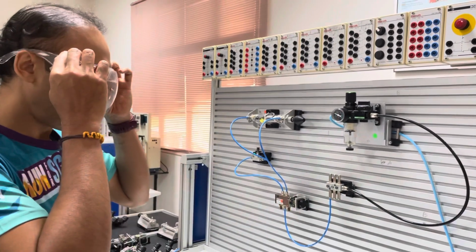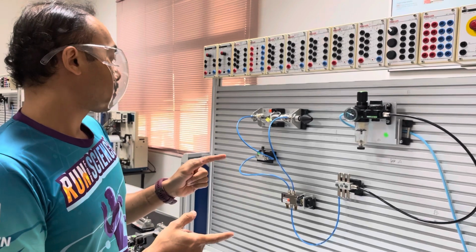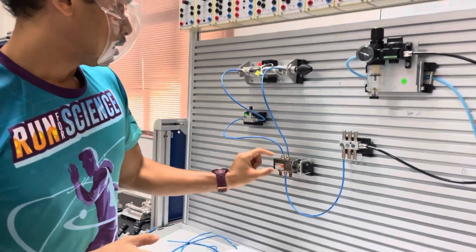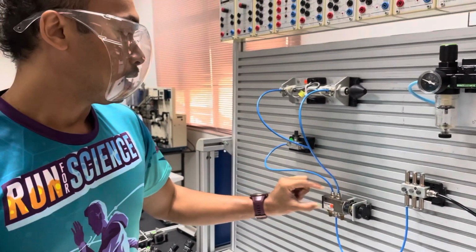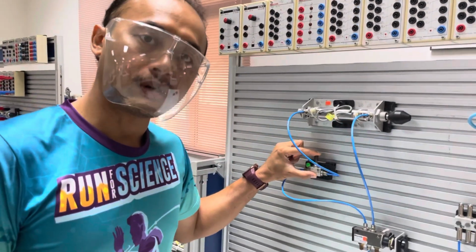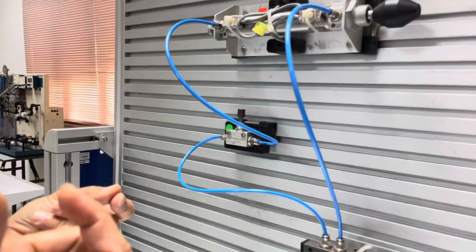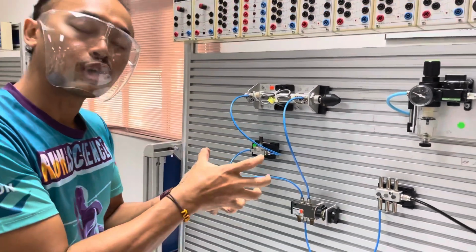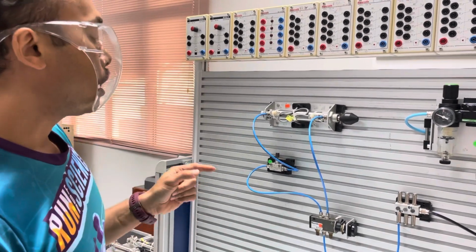Now I want to show you the directional control valve, but for pneumatic. And this is the flow control valve for pneumatic. It looks different, but in theory the symbol is still the same. For hydraulic and pneumatic, the real components are different, but the symbols are the same.